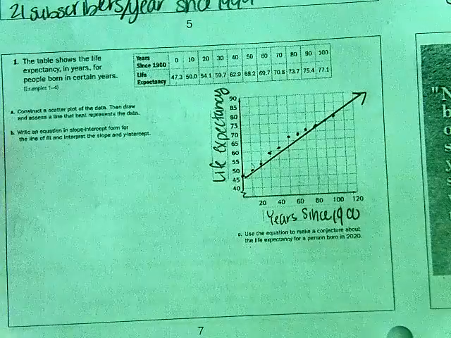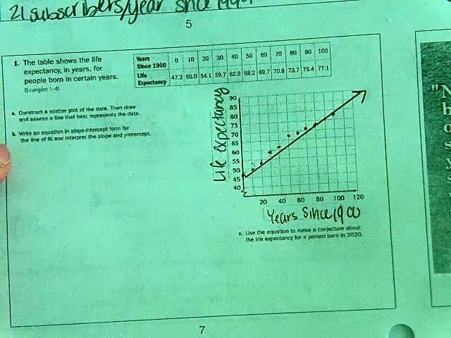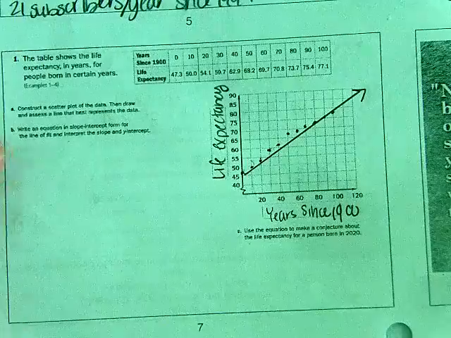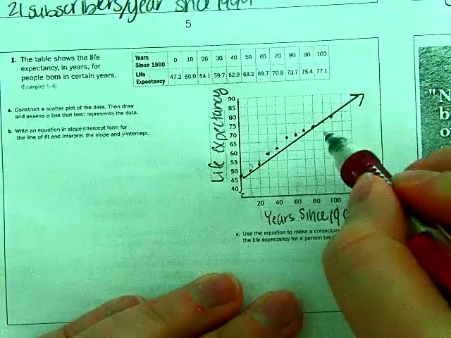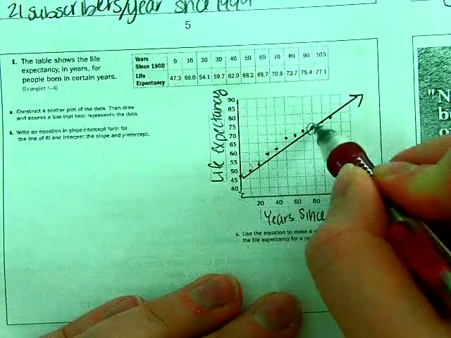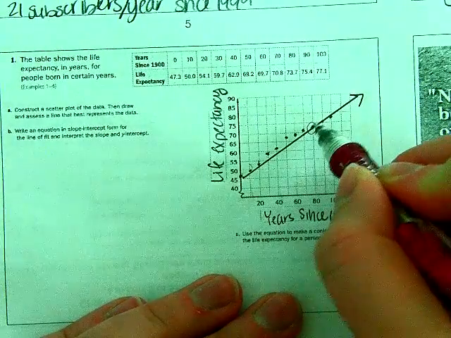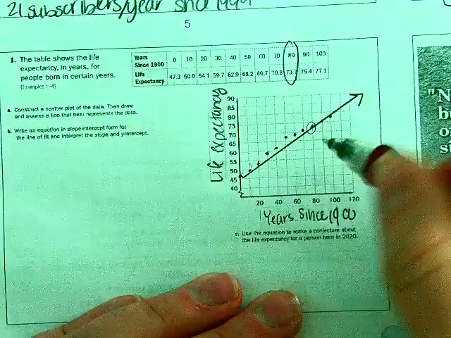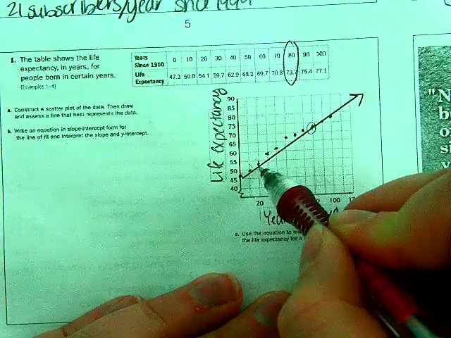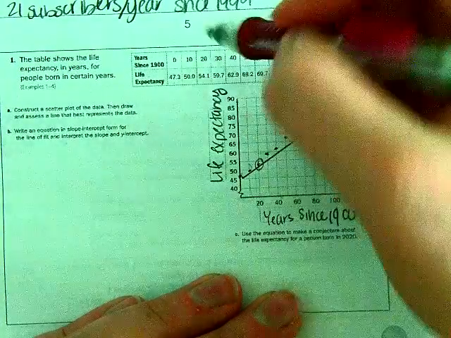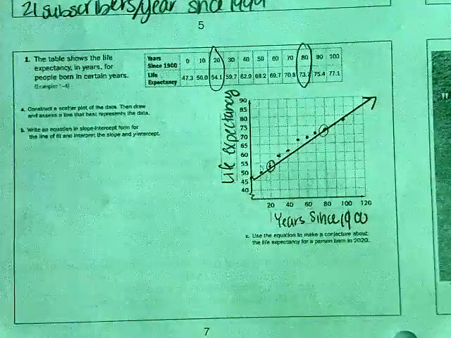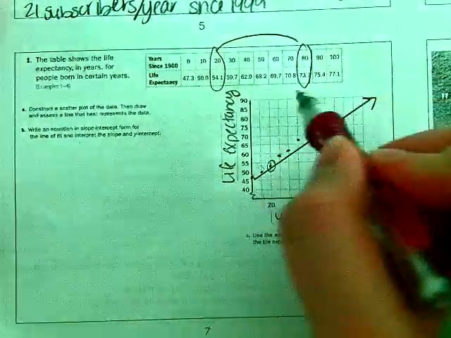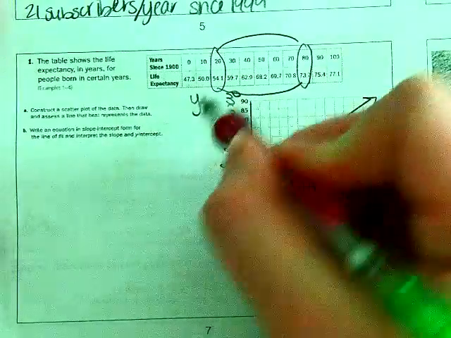And then it says write an equation in slope-intercept form for the line that fits. Okay, so we can just pick 2 points, and I'm going to pick 2 points that fall on my line. I'm going to pick the one at 80, so this one. And this one's really close to my line, so at 20. A shorter way to do the slope is to find the difference here and my difference here. This is my y over my x.